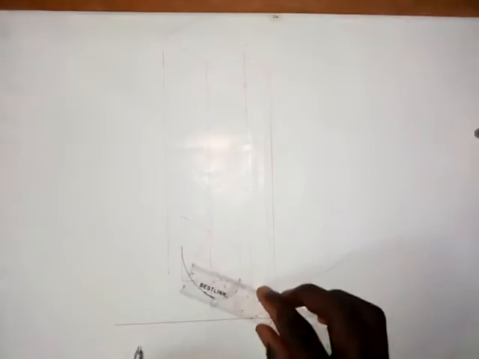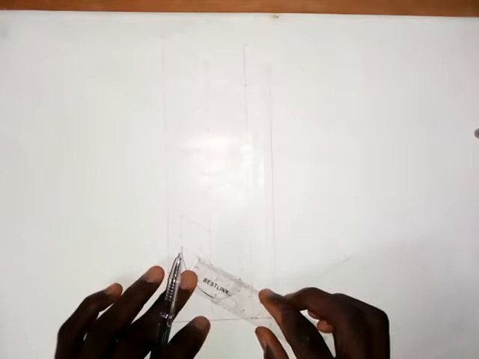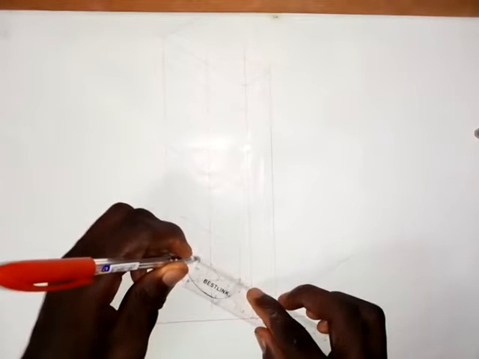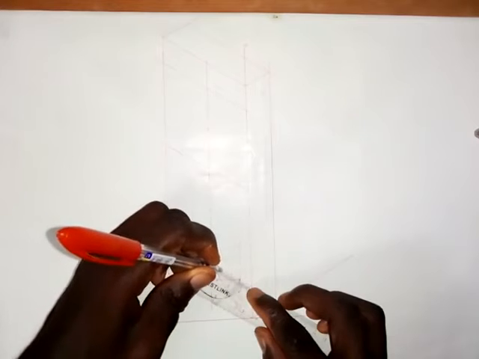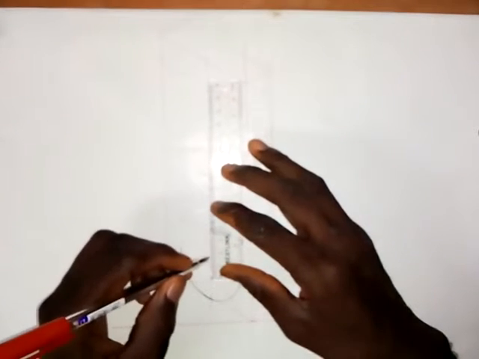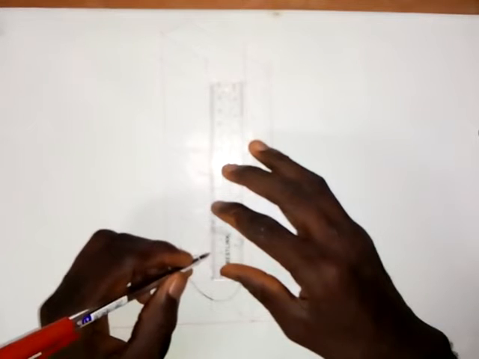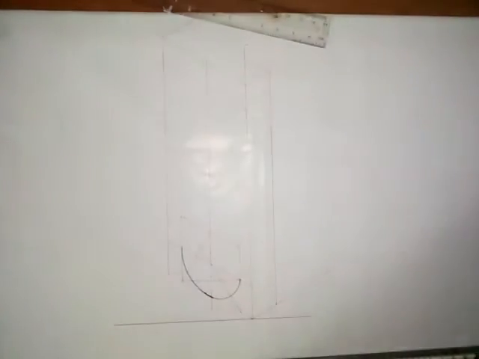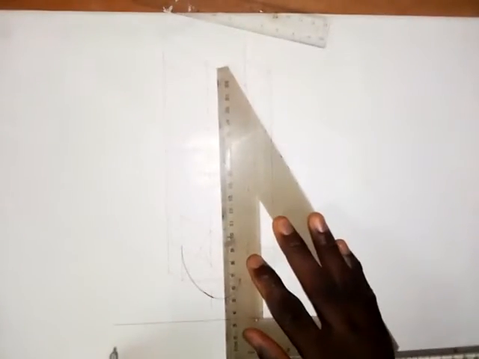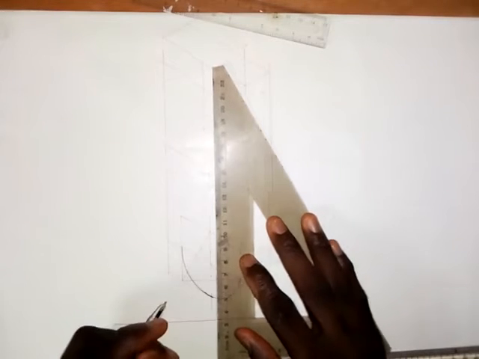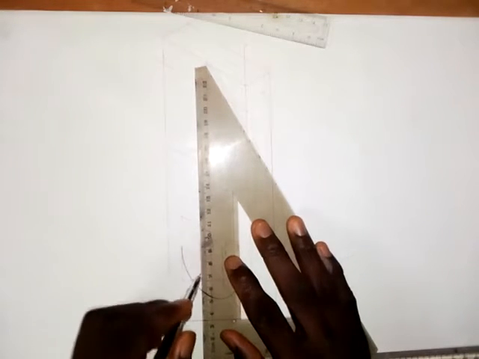So what you just need to do is, from the center here, take 10 to the left side and take 10 millimeters to the right side. Then here on this vertical center line, take 10 millimeters up and take 10 millimeters down. So produce a square. So draw a square here. Okay.